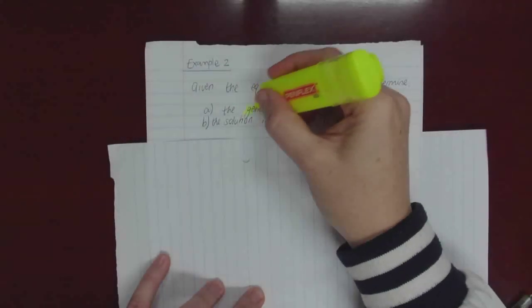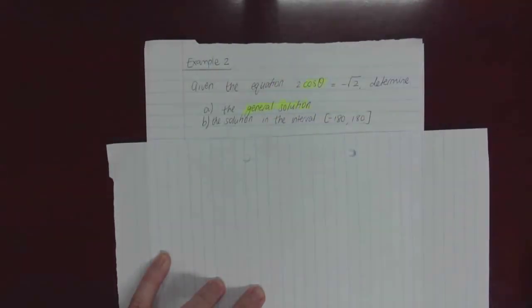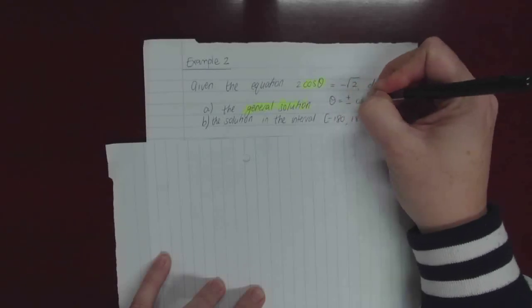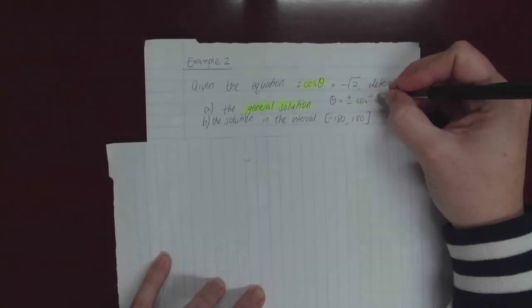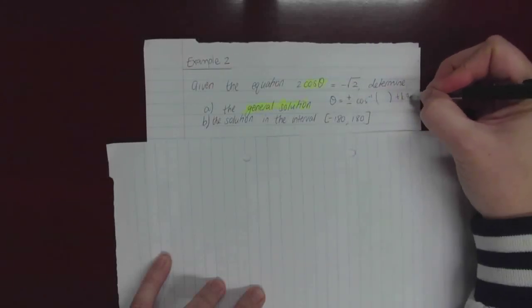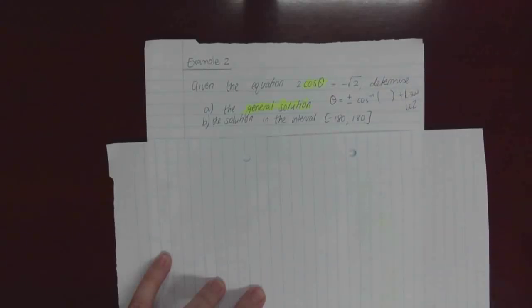Given the equation 2 cos theta equals minus square root of 2, determine the general solution. The moment you hear general solution and you see cos, you need to know theta will be equal to plus or minus cos to the negative 1 of whatever the value, plus k times 360, and k is part of the integers.